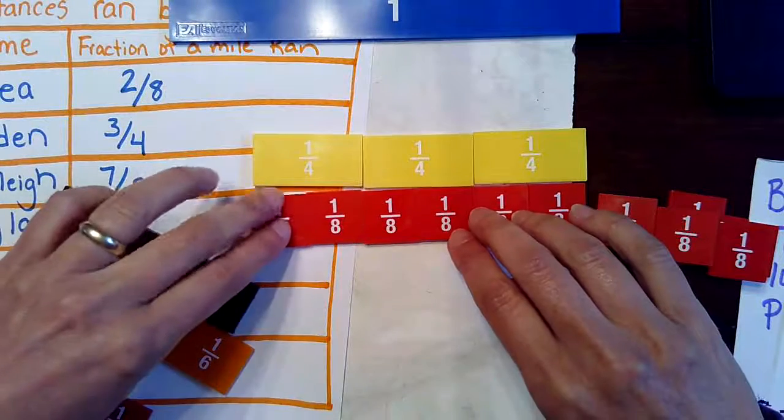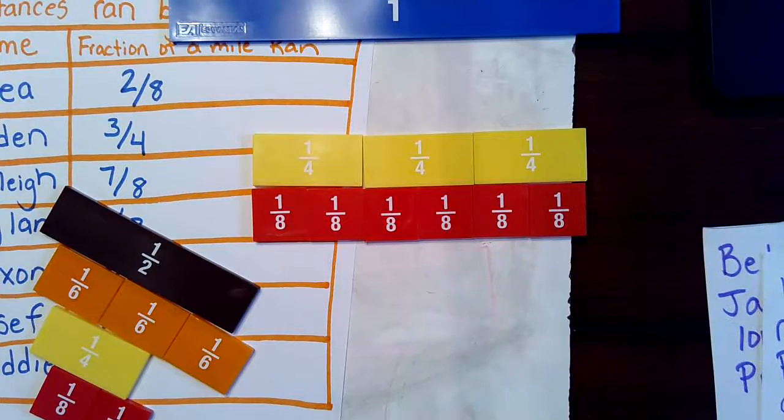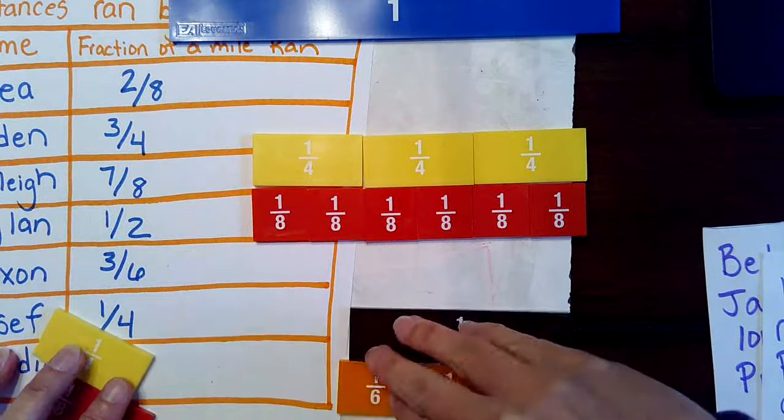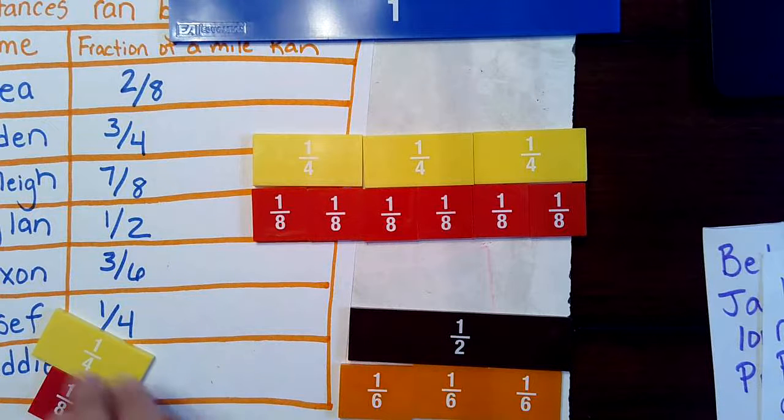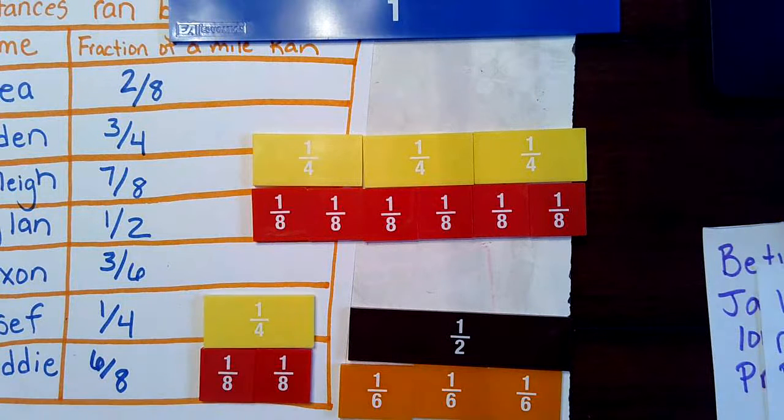So now we are going to prove that Aaliyah and Joseph ran the same distance, Rylan and Jackson, and Caden and Maddie. And we're going to do that by making some drawings. So get your pencil and paper ready.